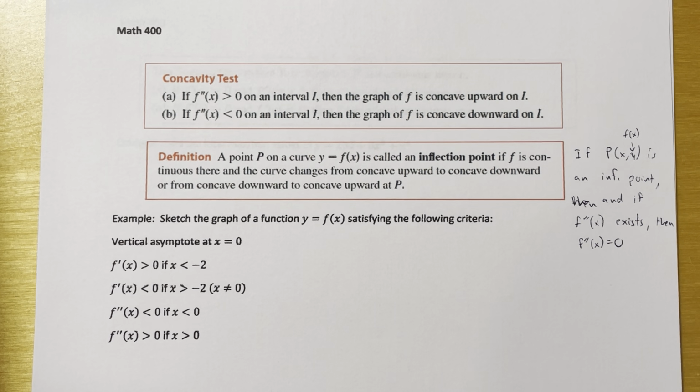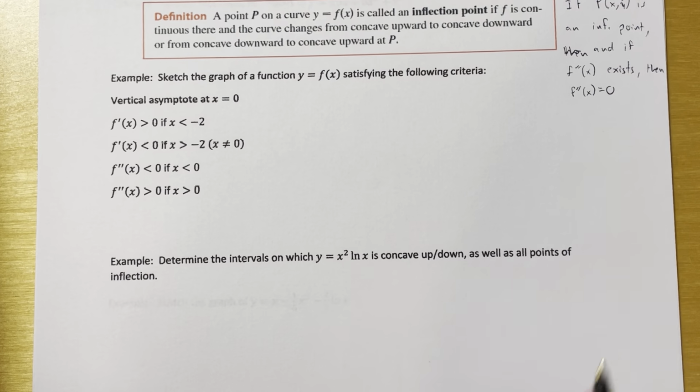And the reason that happens is because the function is going to be changing from concave up to concave down, or concave down to concave up. Our second derivative will be changing from negative to positive or positive to negative, which means it has to become 0 at the point where that point of inflection occurs. So that's important to know. But let's check out this example.